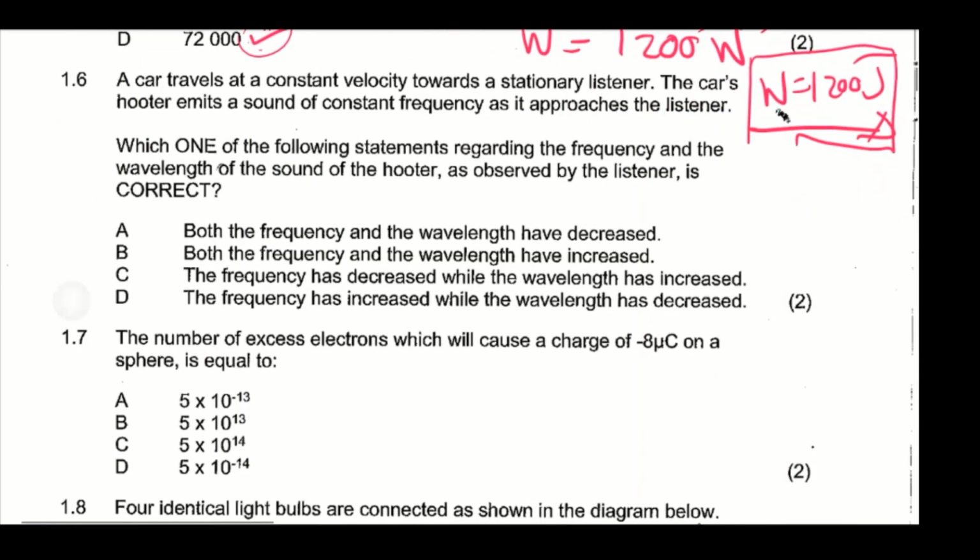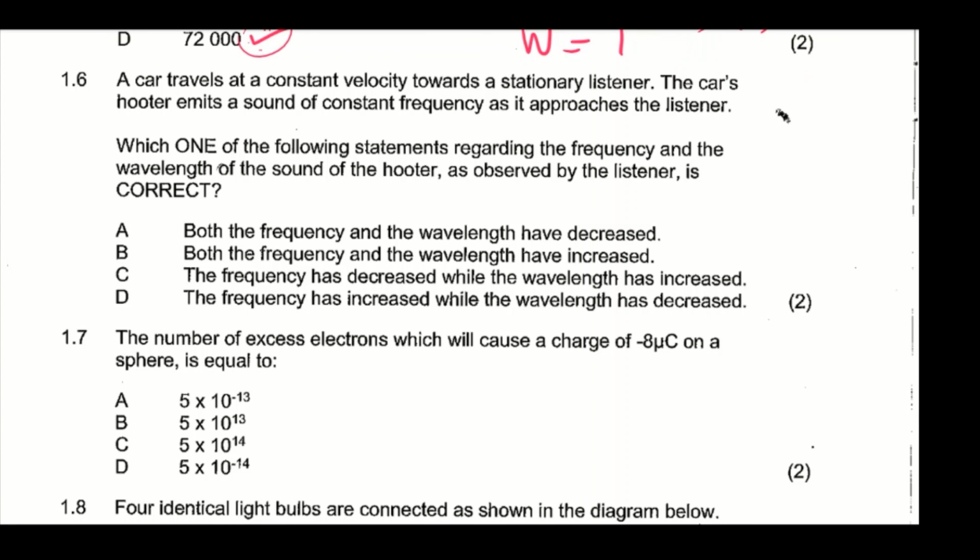So now we're going to do 1.6. 1.6 says that a car travels at constant velocity. So the car travels at constant velocity towards a stationary listener. The car's hooter emits a sound of constant frequency as it approaches the listener. Which of the following statements regarding the frequency and the wavelength of the hooter are observed by the listener? So the first option says that both frequency and wavelength have decreased.